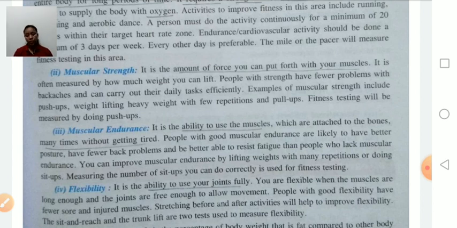If you lift more weight, you have more strength. People with strength have few problems with backaches and carry out their daily tasks effectively. Examples of muscular strength include push-ups, weightlifting, heavy weight with few repetitions, and pull-ups.